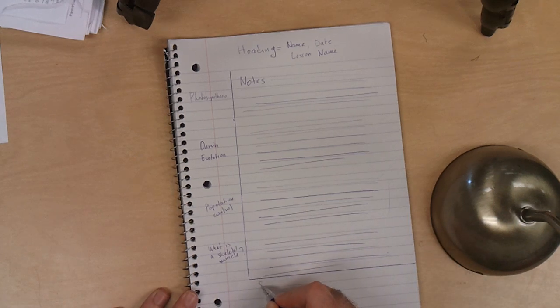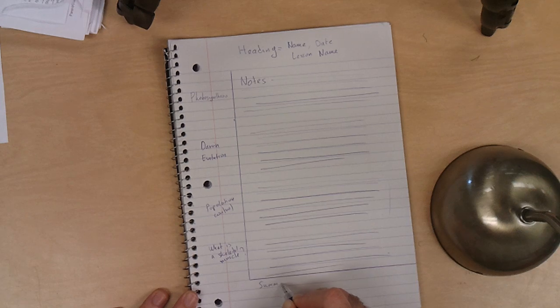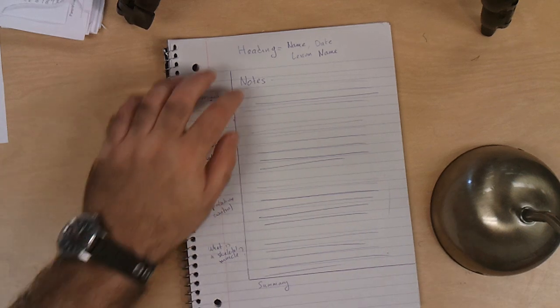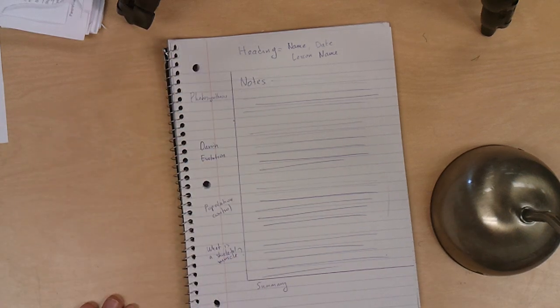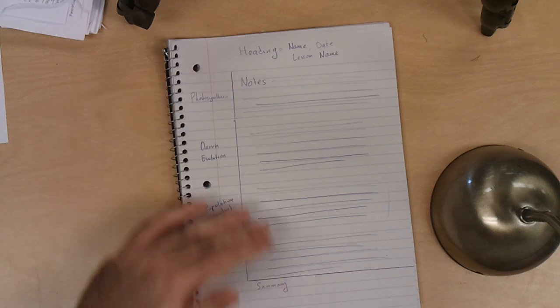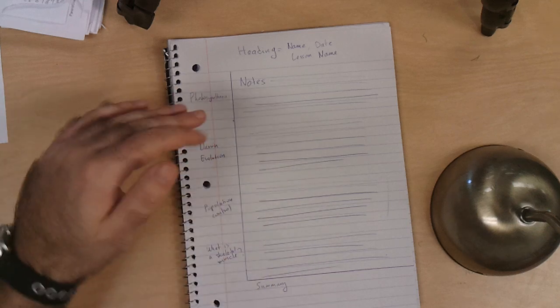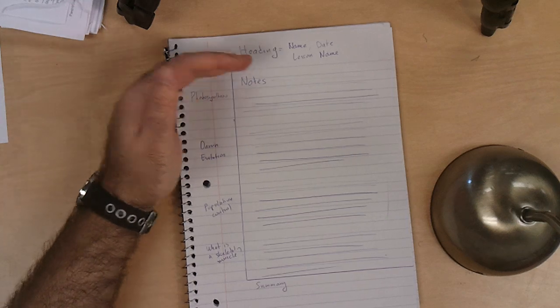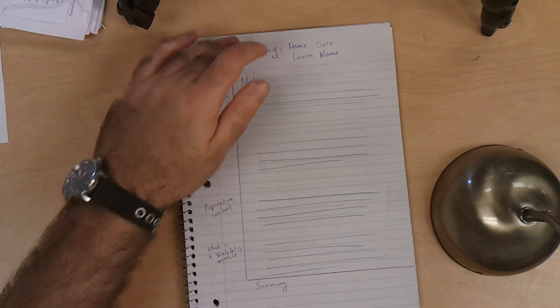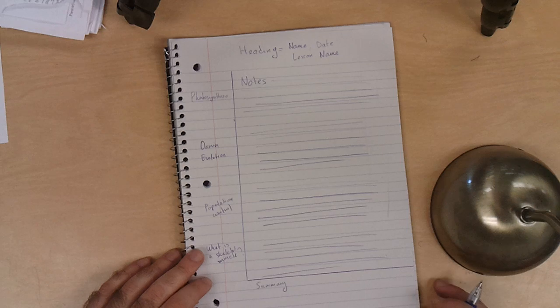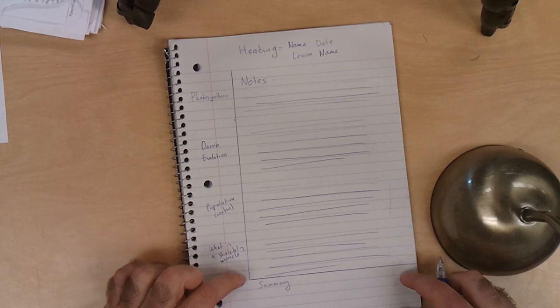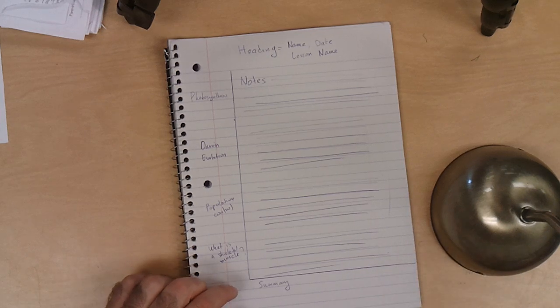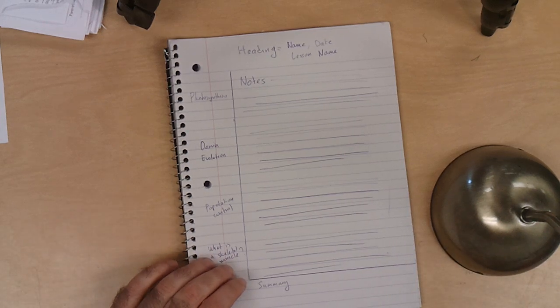The bottom here is for summaries, where you summarize your notes. You don't write your notes again, you will run out of space, but here is a brief outline of what you talked about that day in class. And you go home, you take a look at your side cues, you take a look at your notes, and you just write a brief summary. Typically 3 to 4 sentences. It should fill out this little bit of space here, give or take.